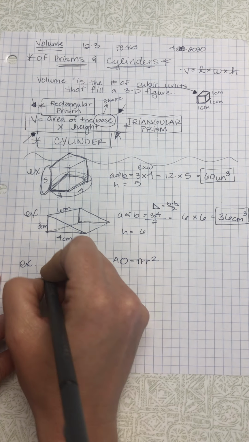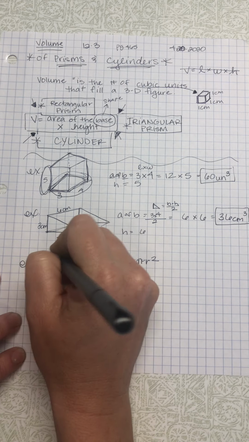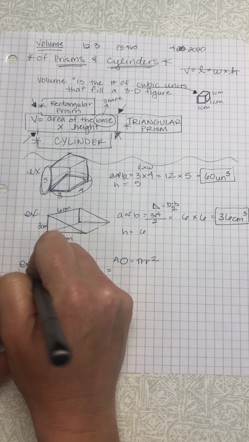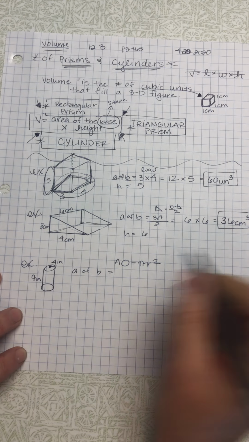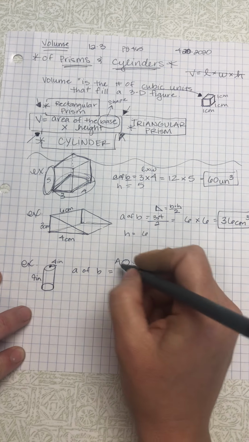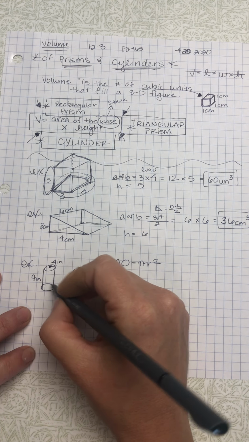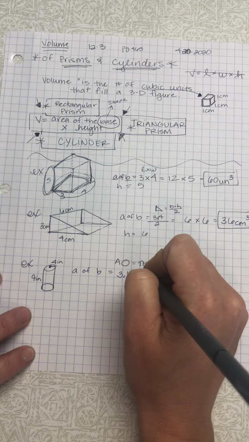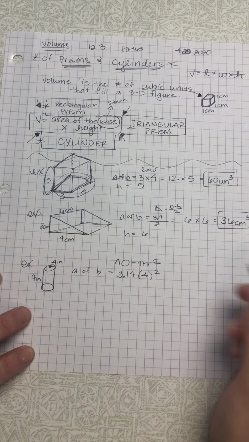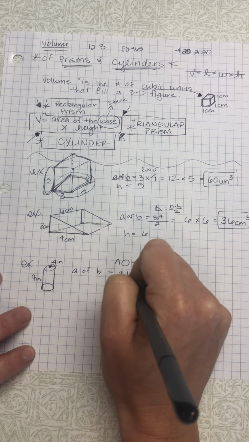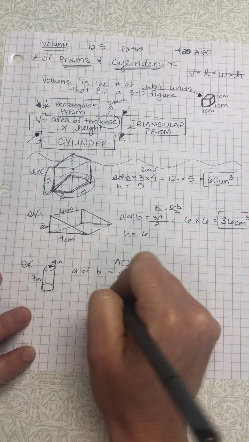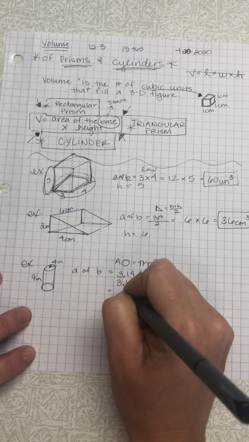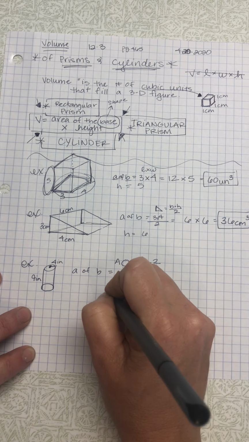Okay. So for this one, they say 4 inches is the radius and 9 inches is the height. So they only give us 2 numbers. So the area of the base, that's our shape, no matter where it is, a circle. So we're going to be using 3.14 times 4 squared, which is 16, right? So 3.14 times 16, which is, use your calculators.